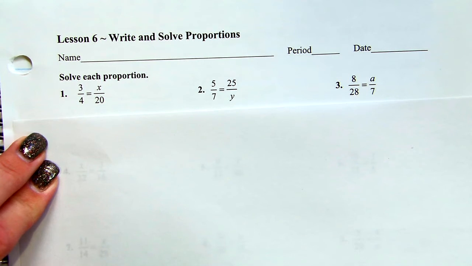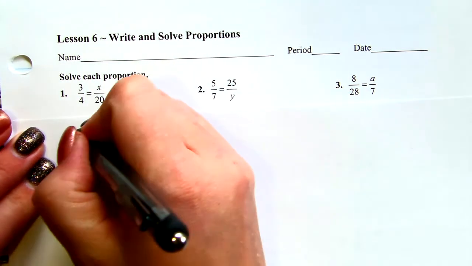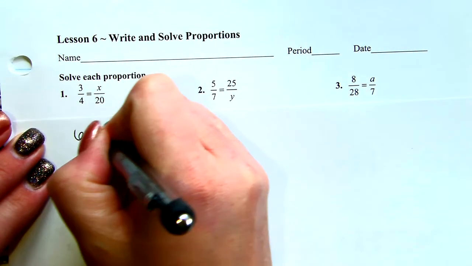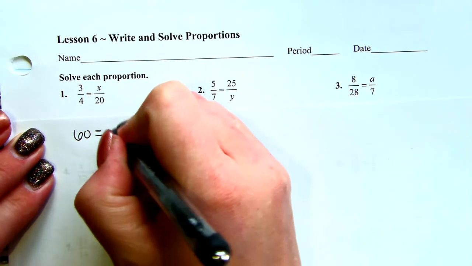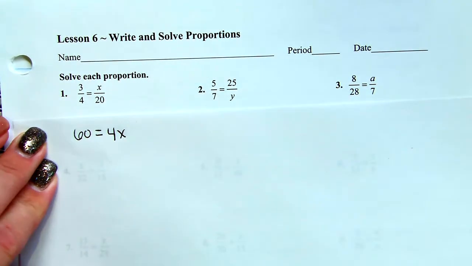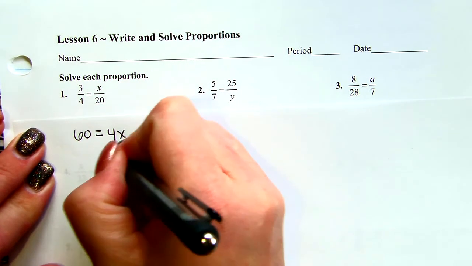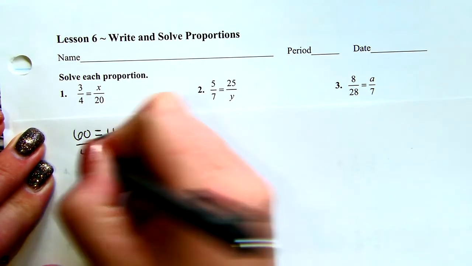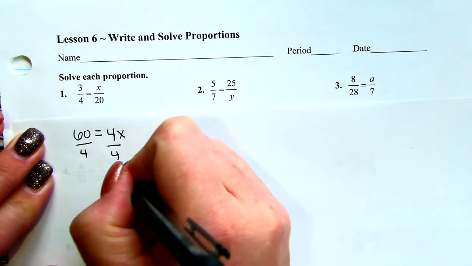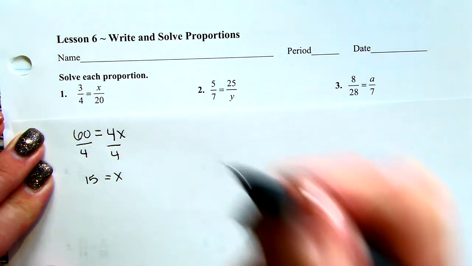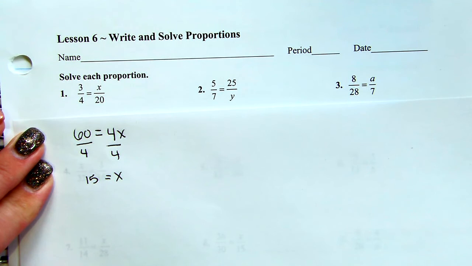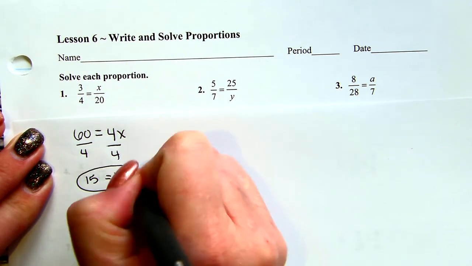So I'm going to put 60 is equal to 4x, because I'd go 4 times x. Now, I'm going to divide by 4 on both sides, leaving me with x is equal to 15. That is how we would solve problem number 1.